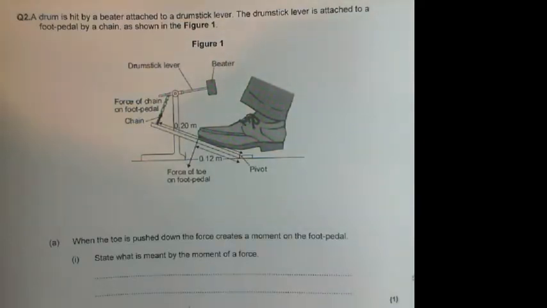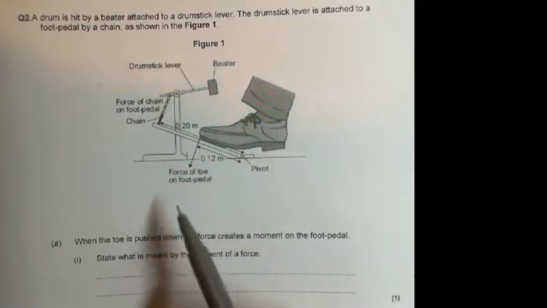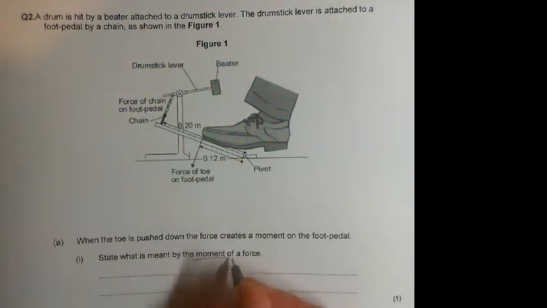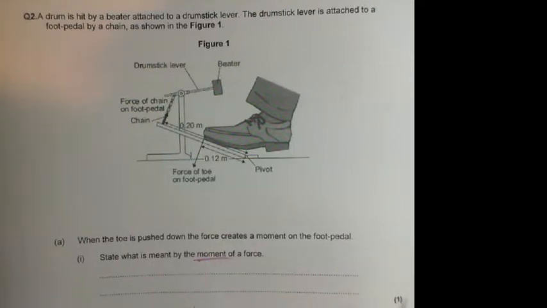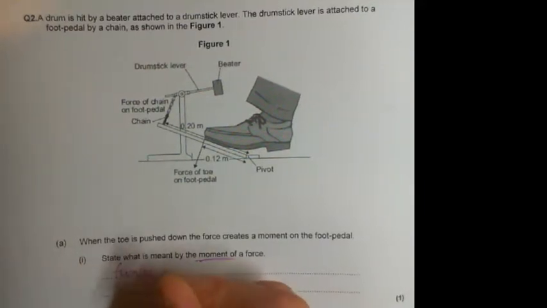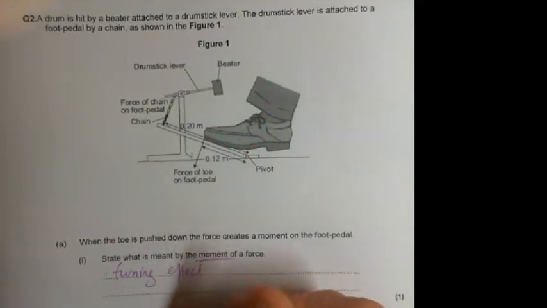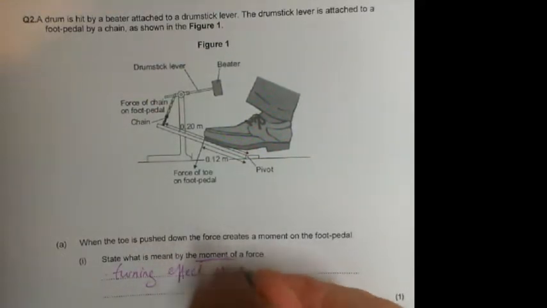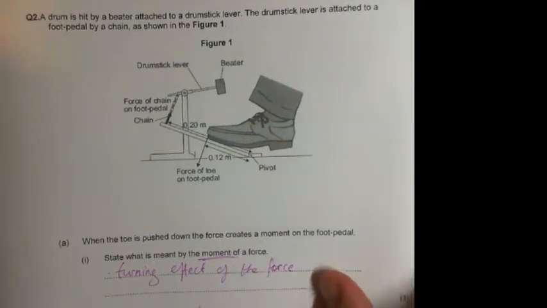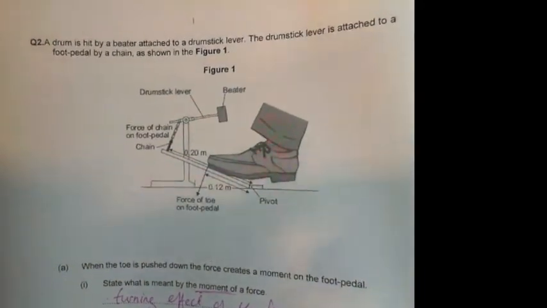Okay, so question 2. Loads of information, loads of stuff here. Jump straight to the question with the bit with the number and the letter next to it. State what is meant by the moment of a force. Well, people often get confused by the word moment, but all it means is the turning moment. So the moment of a force is the turning effect of the force. So don't think of it as the word moment, think of the word turning moment, because then it makes more sense.